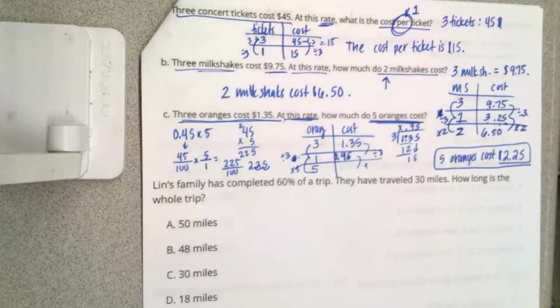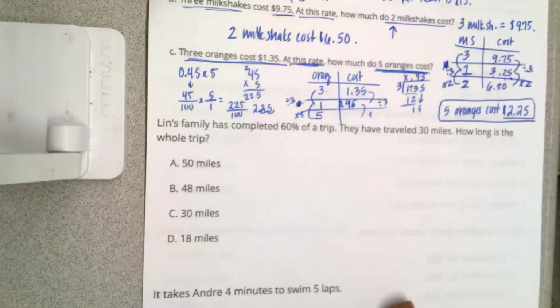So far, so good. If you understood that, you're on the right track to doing some amazing things, and I'm so proud of you. All right. Now, Lynn's family has completed 60% of her trip. It looks like we're dealing with percentages. Okay. They have traveled 30 miles.